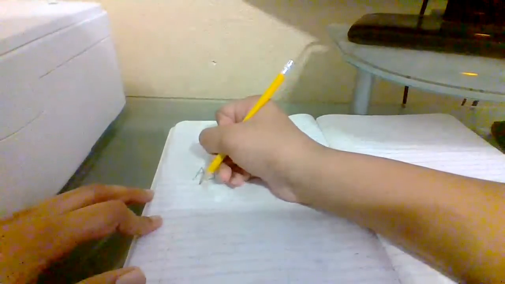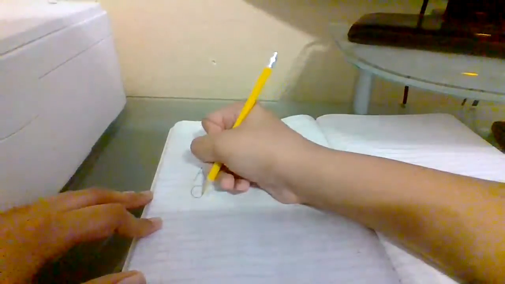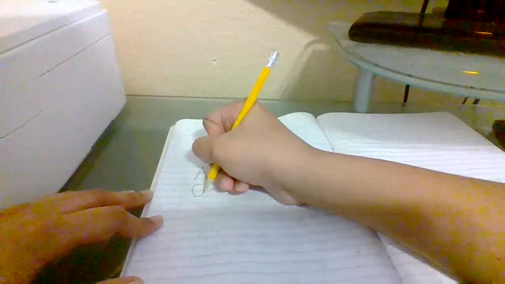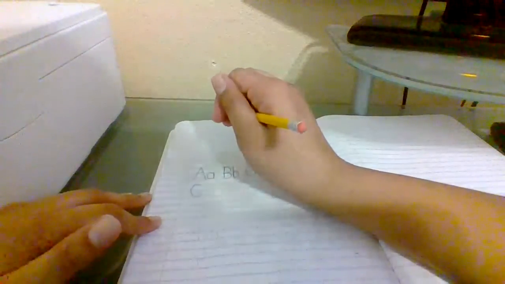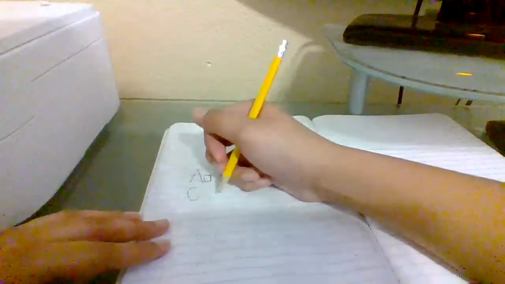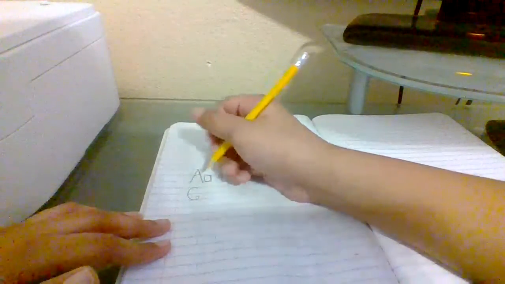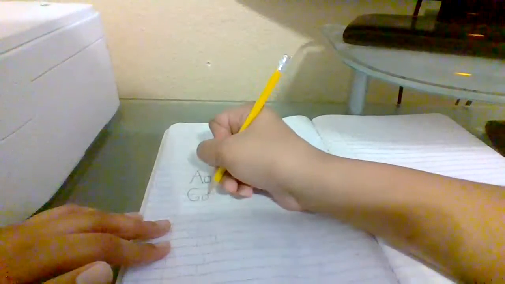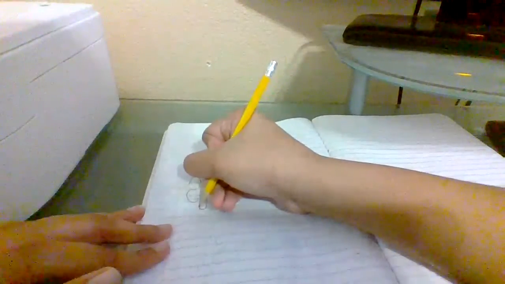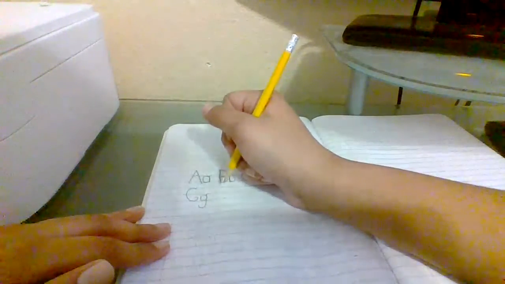For G, make a big curve, like how you draw a C, except make a line that goes this way. This is how usually most people draw G's. However you want to draw it, that's fine, except make sure it's similar to this shape. For lowercase g, draw a circle and draw a line that goes straight down and make a curve at the bottom. And make sure it's not too long. You don't want a G filling your entire page.